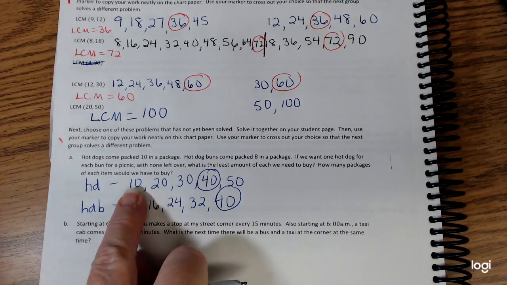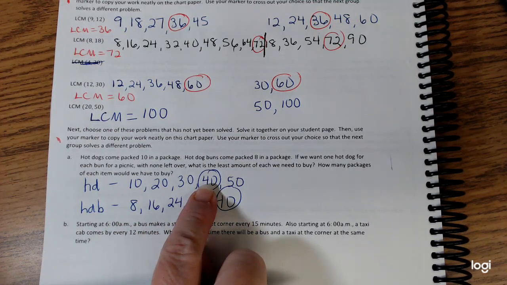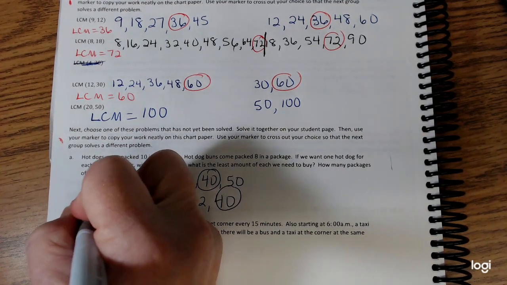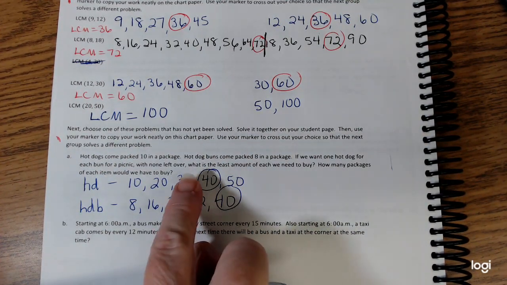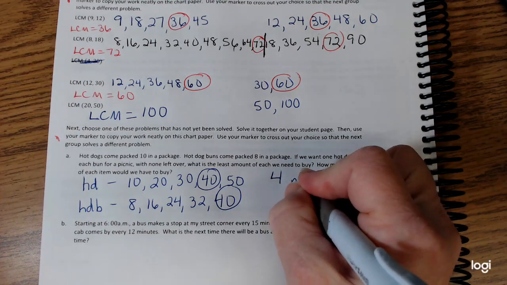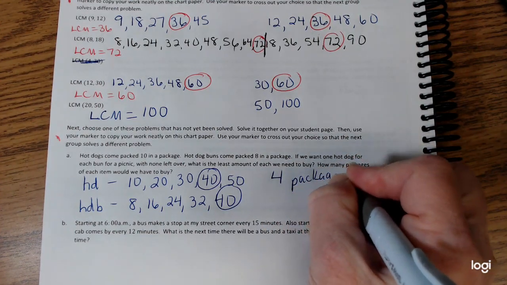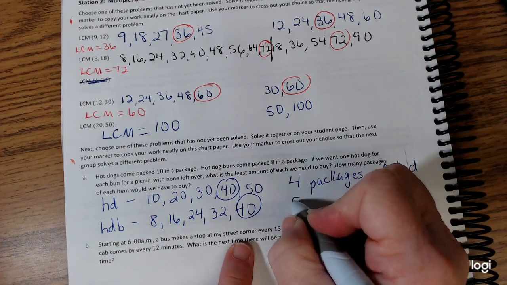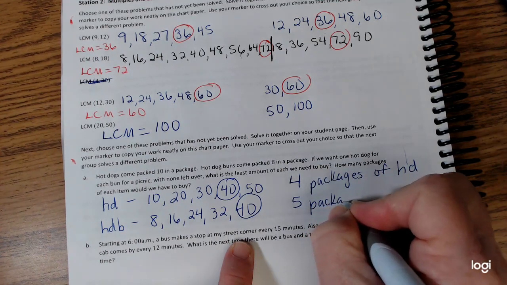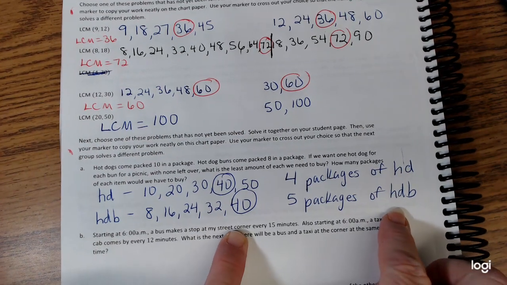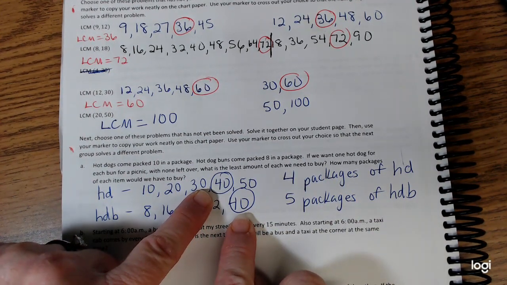So if I would buy exactly 1, 2, 3, 4 hot dog packages and 1, 2, 3, 4, 5 hot dog bun packages, I would have exactly 40 and 40. So what is the least amount of each we need to buy? We're going to say 4 packages of hot dogs and 5 packages of hot dog buns. Okay, that way we know we have exactly the same amount.